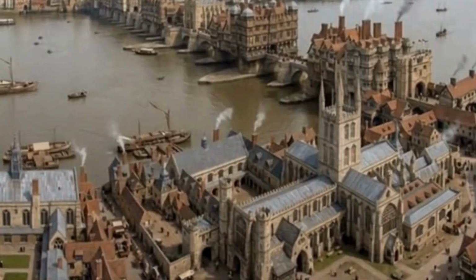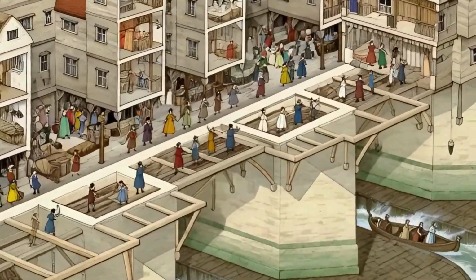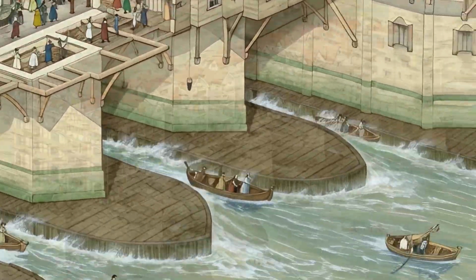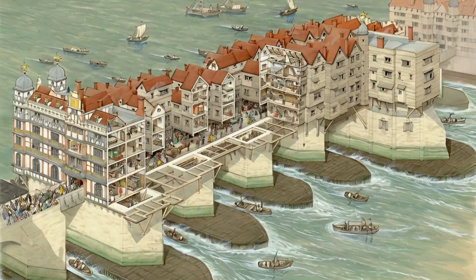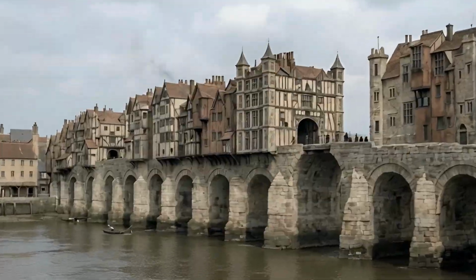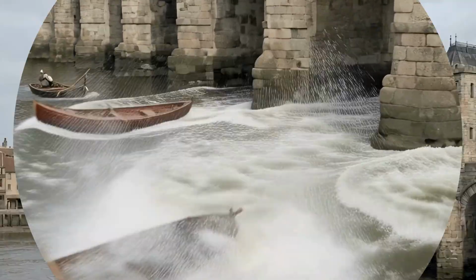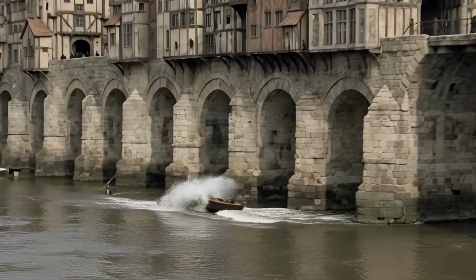The structure stood on a line of narrow stone arches held up by enormous piers, which squeezed the tidal waters of the Thames as they passed beneath. This restriction created fierce currents that made navigation dangerous, and boats trying to pass through the arches often struggled against sudden surges, leading to frequent accidents.